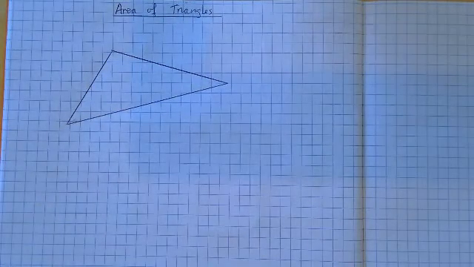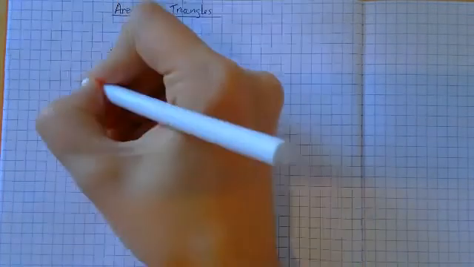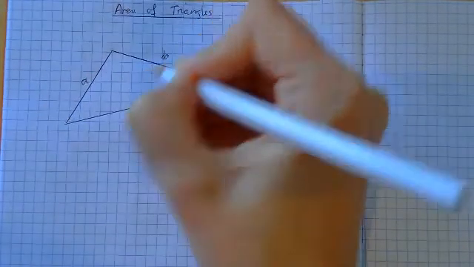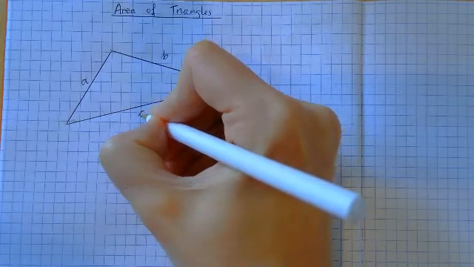So we're going to label it. Just like in Pythagoras, we're going to have a lowercase a, b and c on the outside of the triangle.